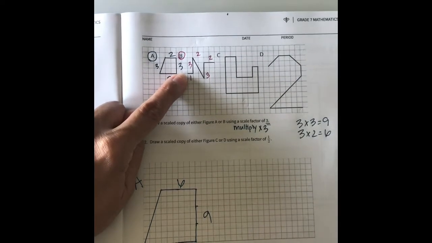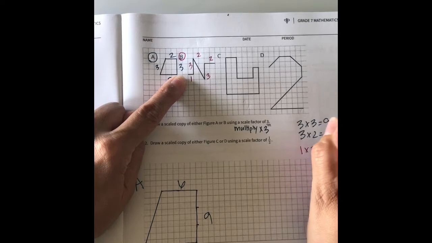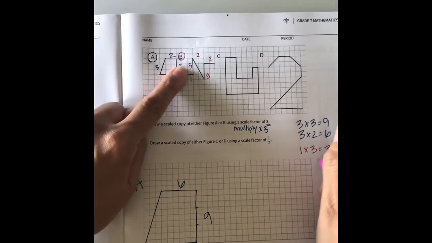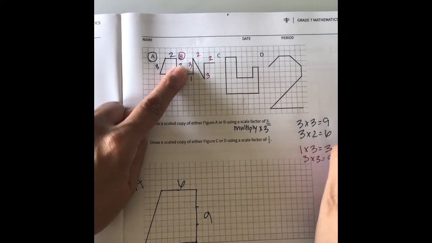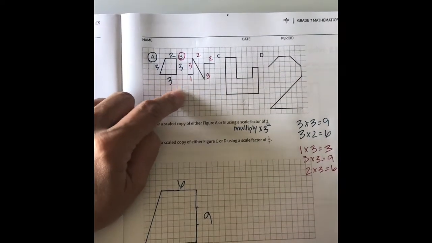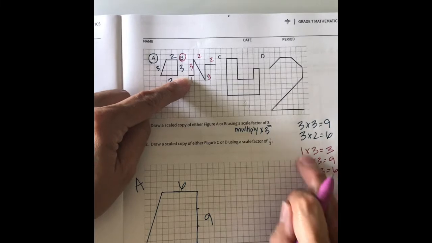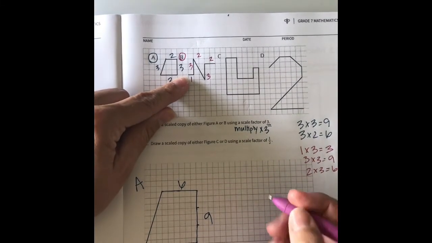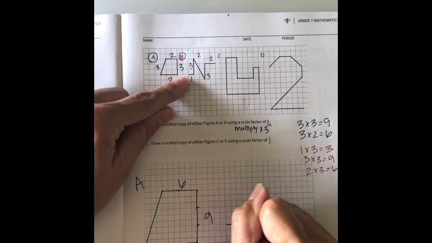So we're going to start with this middle one. 1 times 3 is 3. 3 times 3 is 9. 2 times 3 is 6. So we have our new measurements for that. Start with this little one. 1 becomes a 3. So I'm going to start up here. 1, 2, 3. That's a 3.